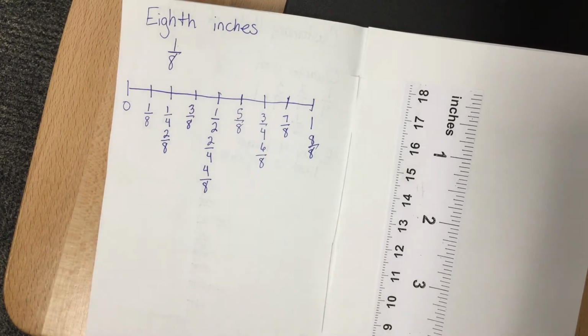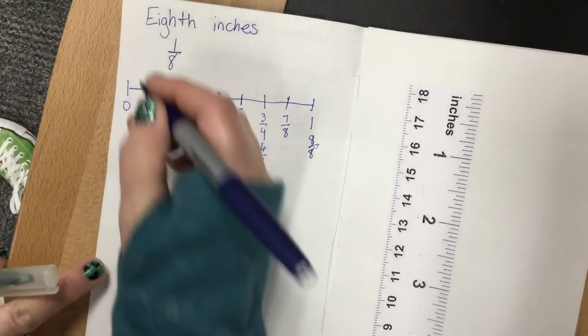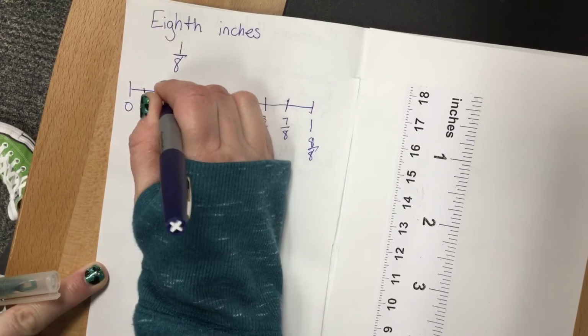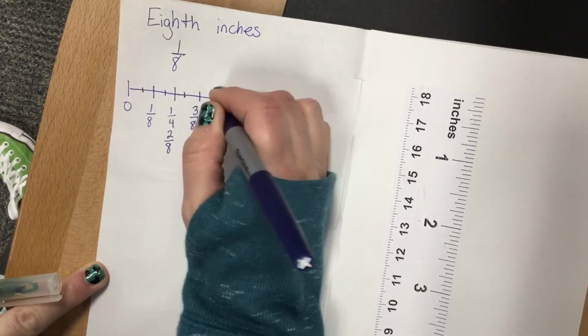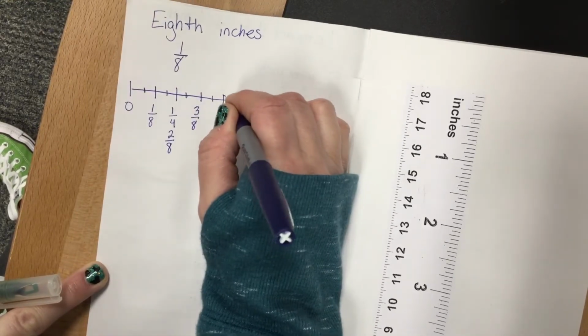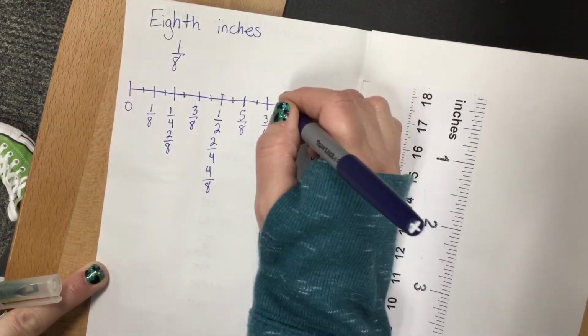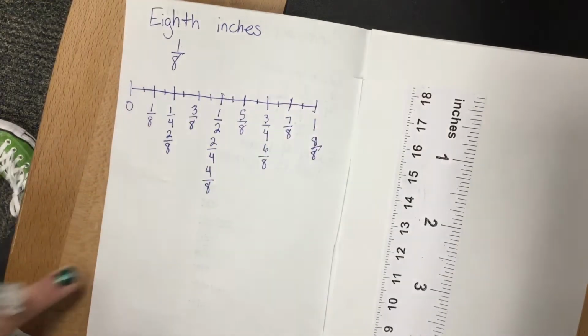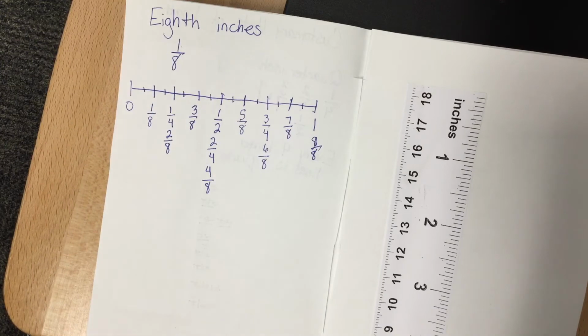Now what you'll see on your ruler, which we don't measure this small with inches, you'll see that there's another line in between each of these. And I'm making this one even smaller. But you need to be aware because there's another line in between there.